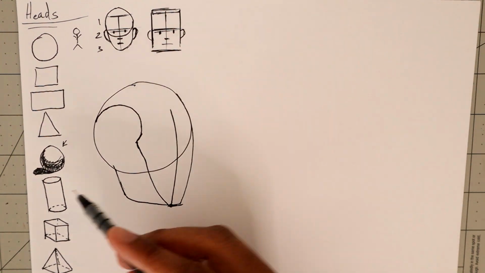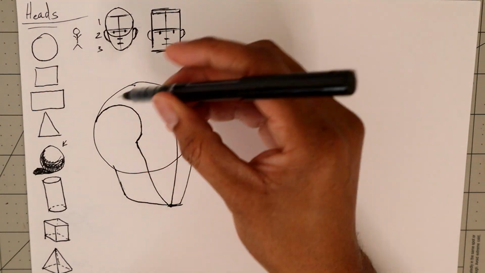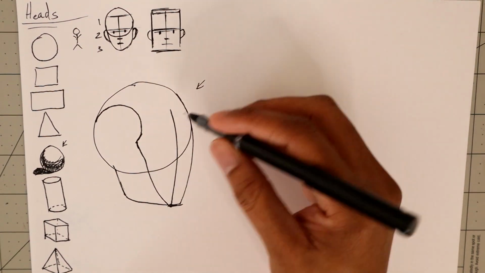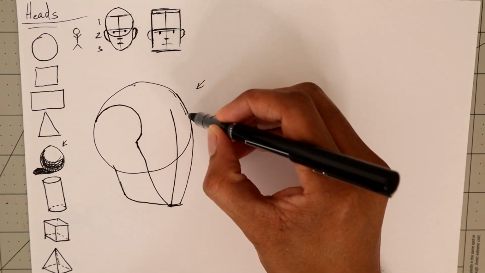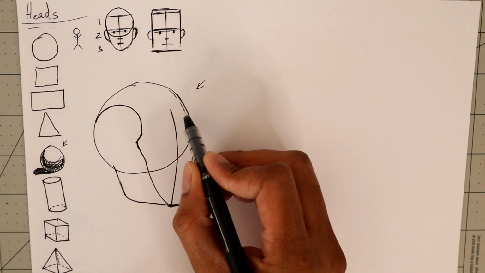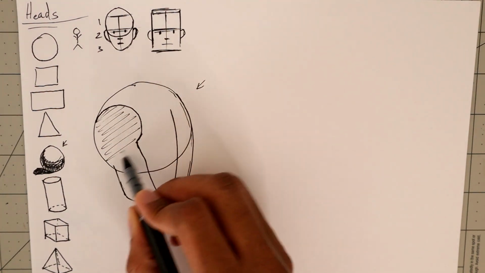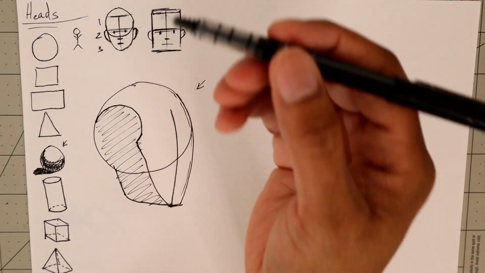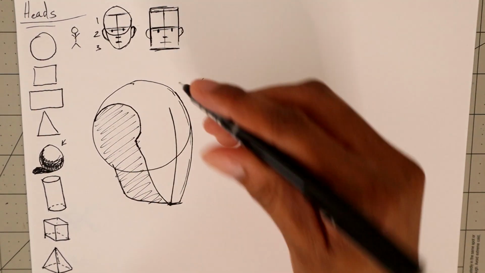All right, and what this does is now, like a sphere, we can give it dimensionality. All right, so there's a light source from the upper hitting and giving a highlight. So this side would be in shadow. And light gives form, dimensions.